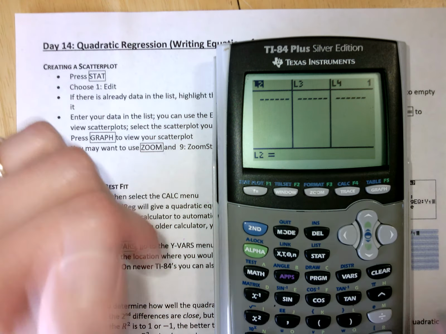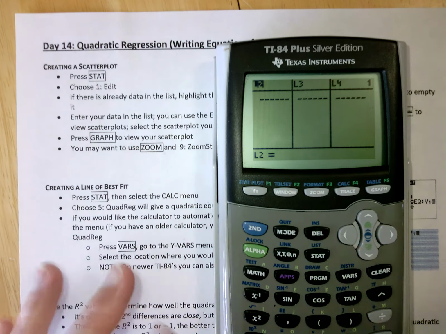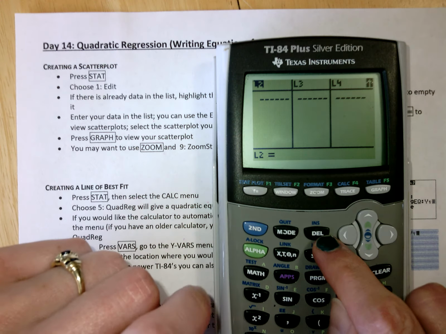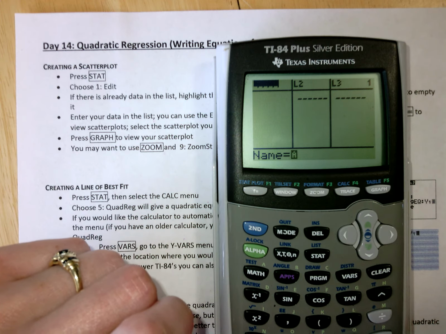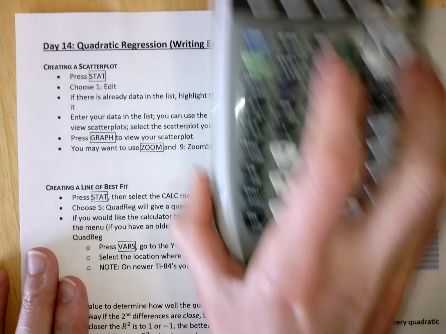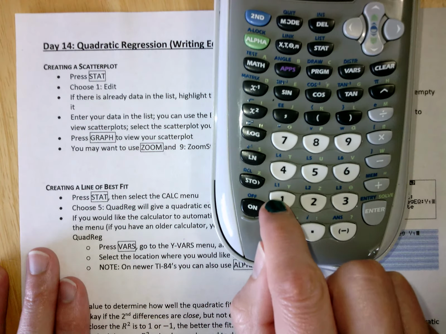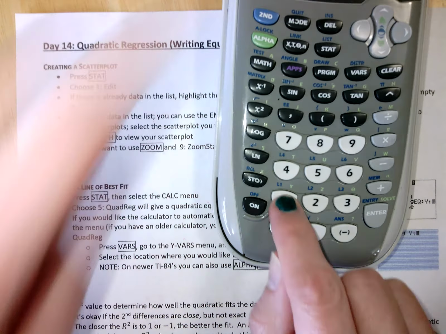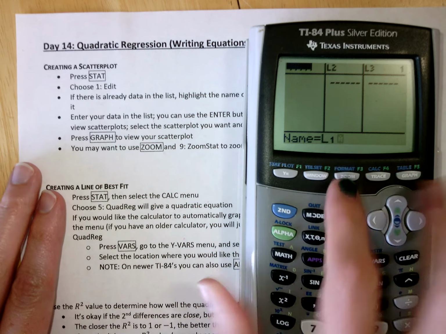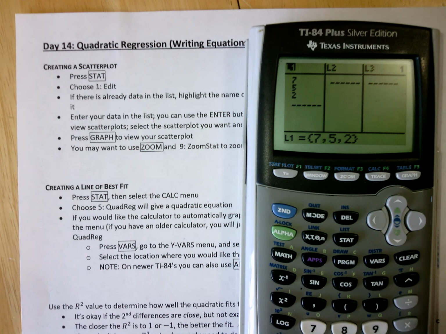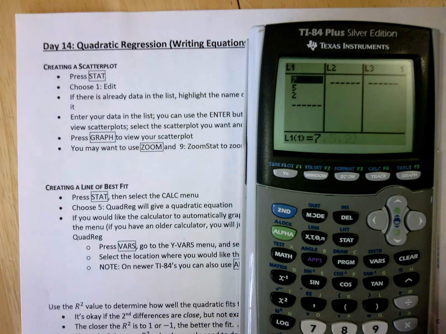So I'm going to add that back in. If you do end up zapping something out, use your insert feature. I'm going to do second and then that delete button to insert. Now you see this extra column show up, and then I want L1. That is down here above my 1 button, the same color as my second. So I'm going to do second and then 1. You'll see that it shows up here as L1, and when I hit enter, there are those numbers back again. So when you're zapping your list, just use the clear button and then down.